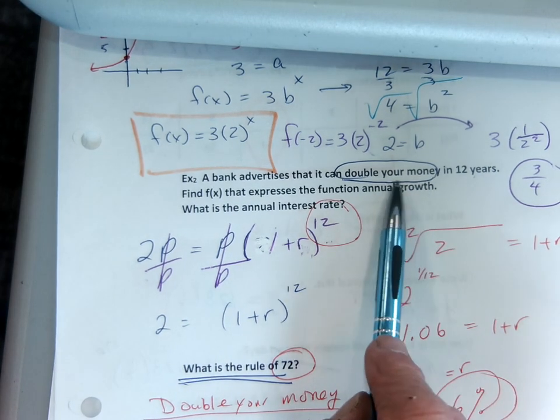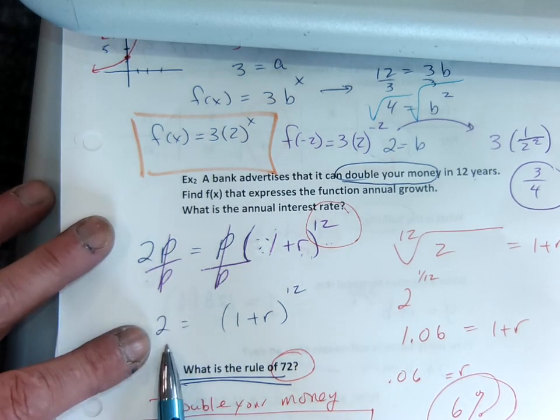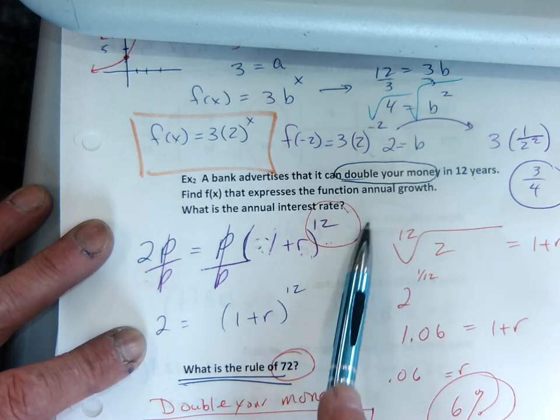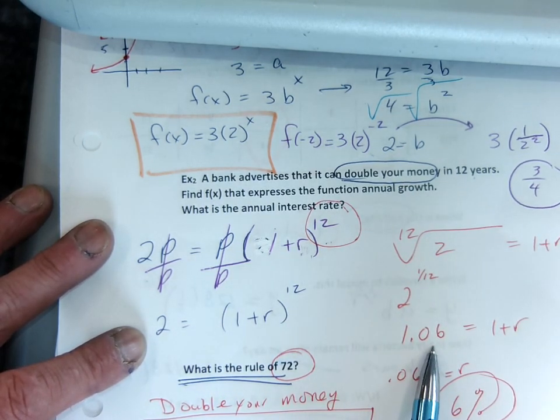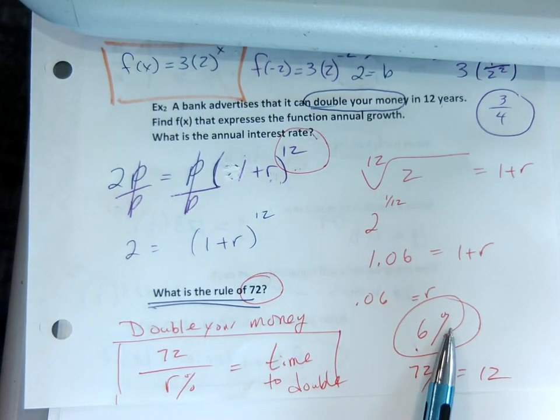They can say you can double your money. We don't know how much money you have. So I solve for it, divide by P, and I got 2 equals 1 plus r, to the 12th power. And then I took the 12th root of 2, and I got about 1.06. Subtract 1, and I get 0.06, so the interest rate is 6%.